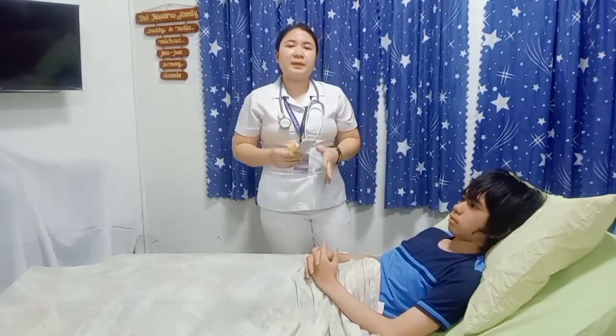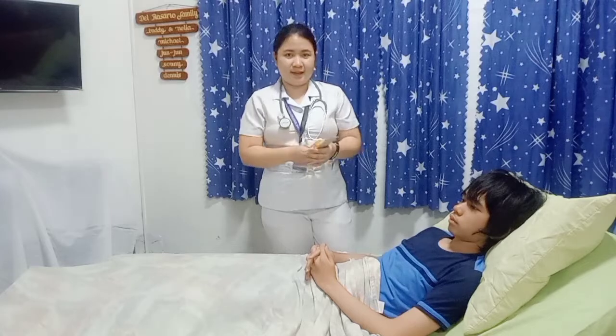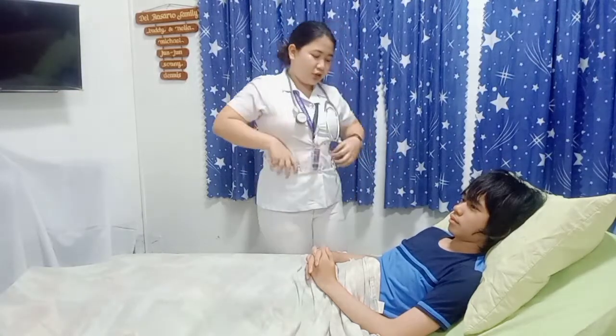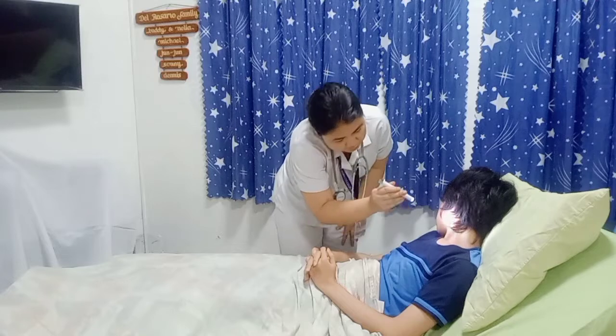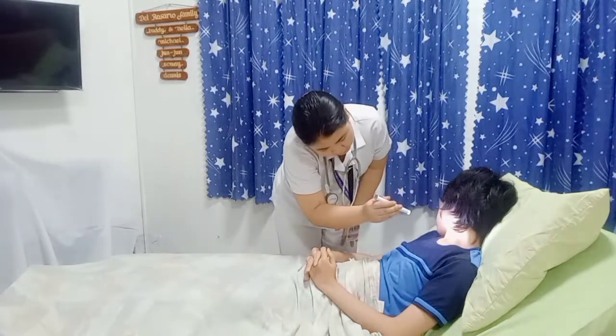Make sure to repeat these steps on the other side of the neck. So can you please turn your head slightly to your right? I'm just inspecting your suprasternal notch, your jugular veins.